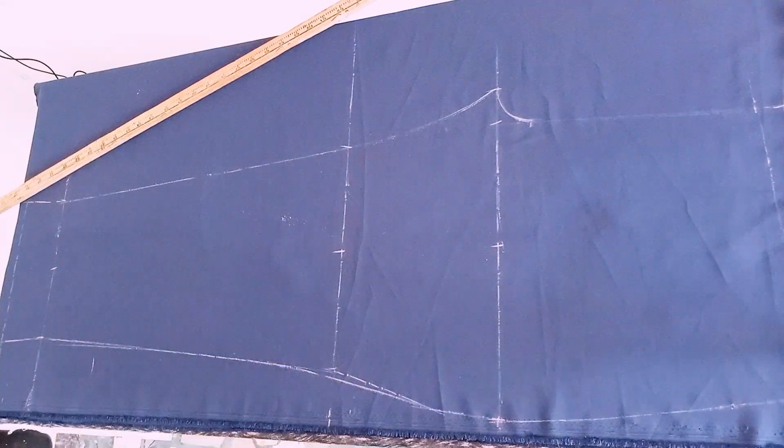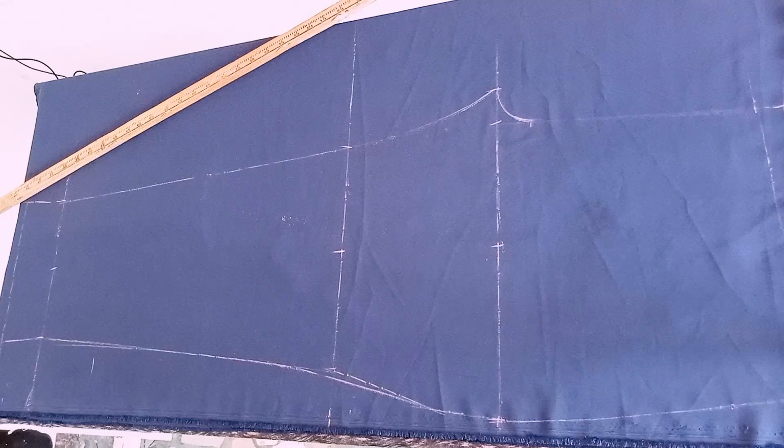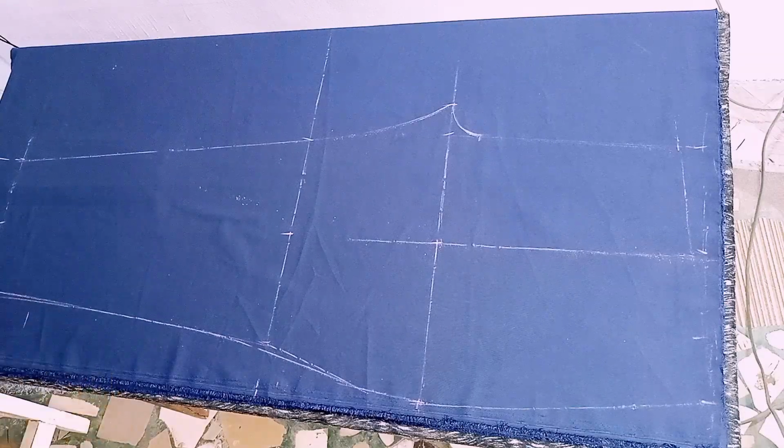So that's it. So this is how to construct the front panel of your trousers. What I'm going to do next is to draw a straight line and bring out my pleat.